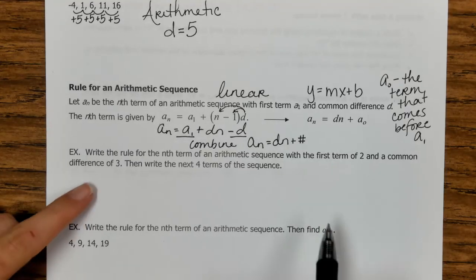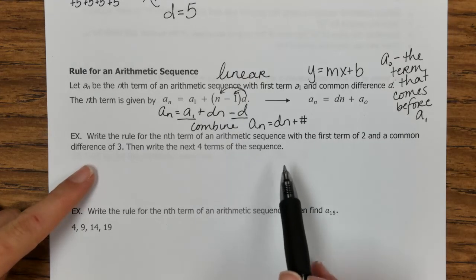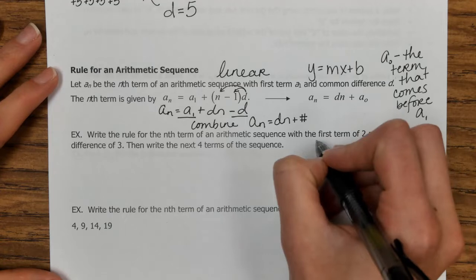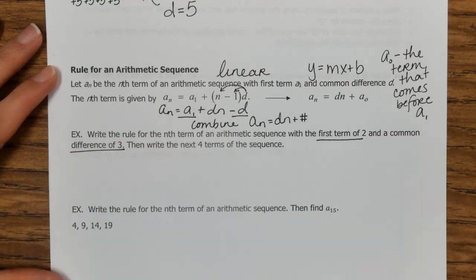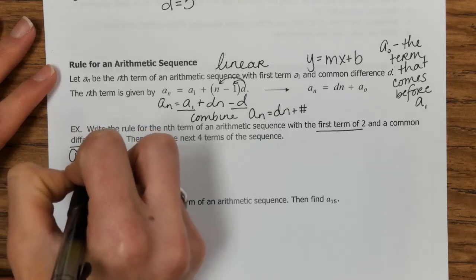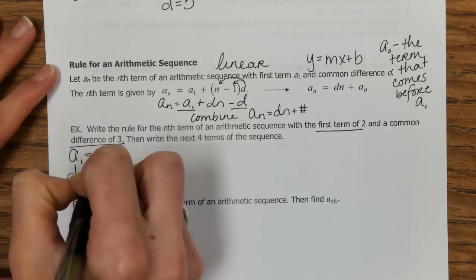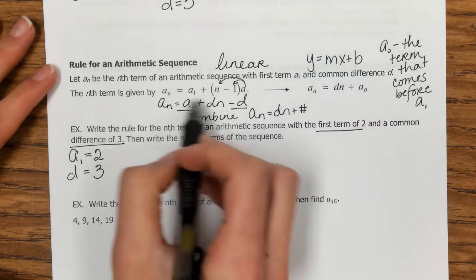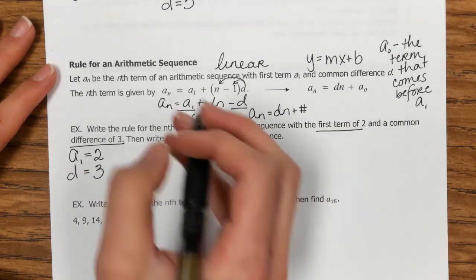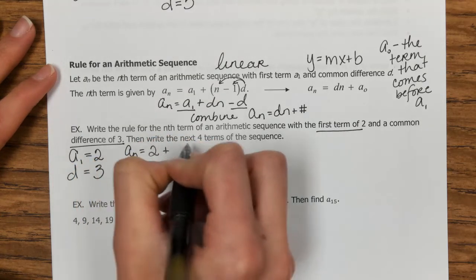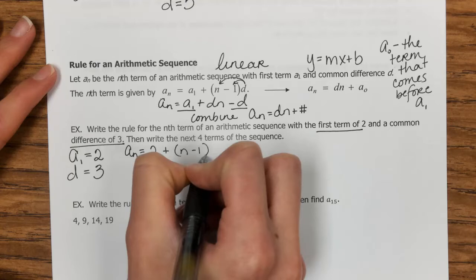All right. So this first example says, write the rule for the nth term of an arithmetic sequence with the first term of 2 and a common difference of 3. So my first term, A1, is 2, and my common difference is 3. If I was using this formula that is from a textbook, I would have A sub n is equal to 2 plus n minus 1 times 3.